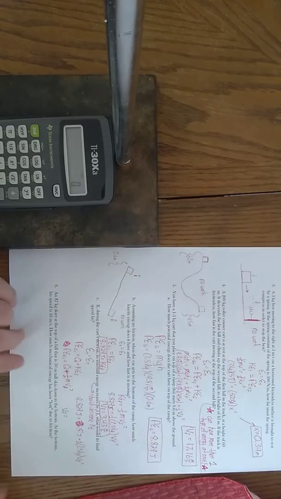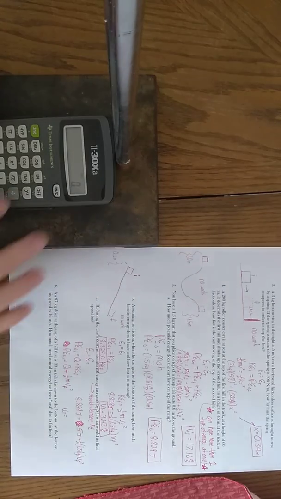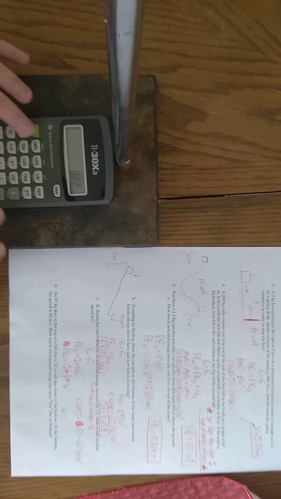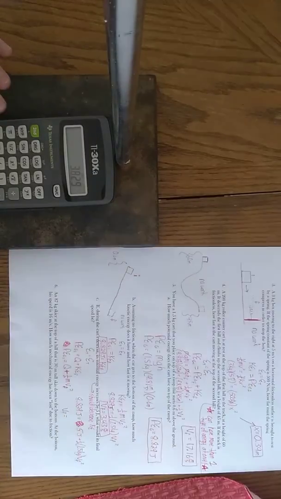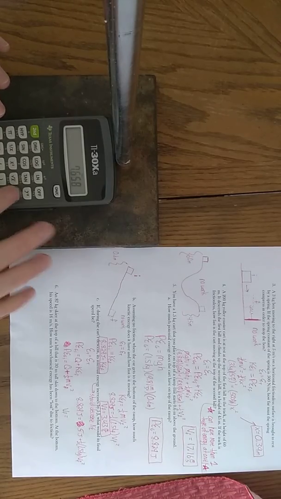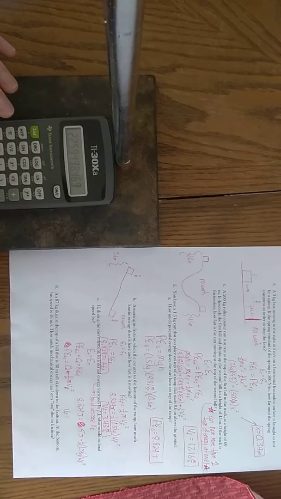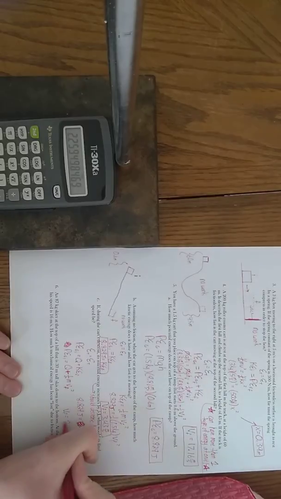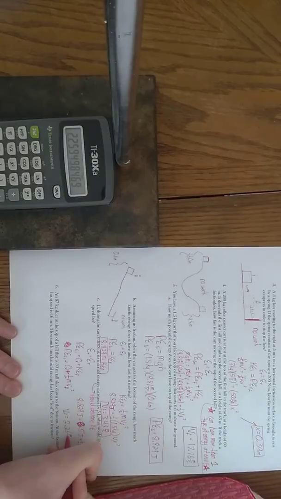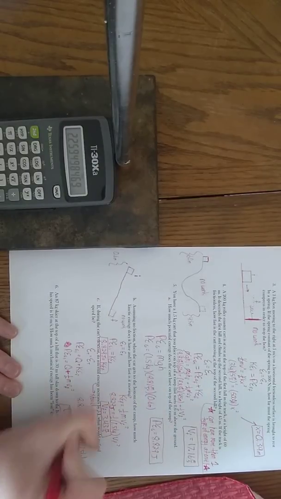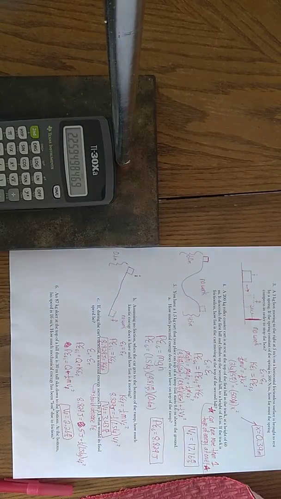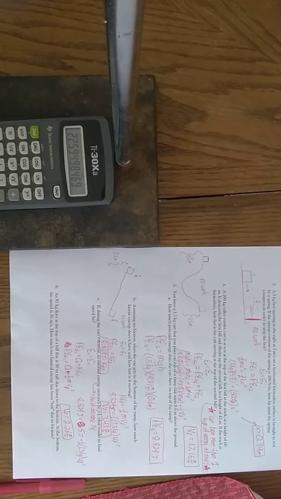After you solve for vF, you should find that the final speed after it slides down, with friction this time, is only 2.26 meters per second. Now, we know that that happens because friction causes the acceleration to not be as high, so it can't accelerate to as high of a speed.